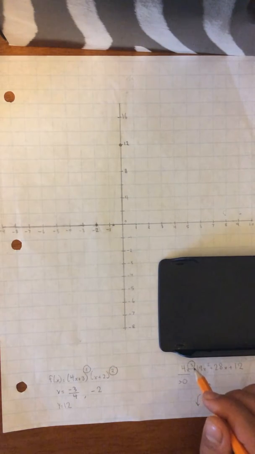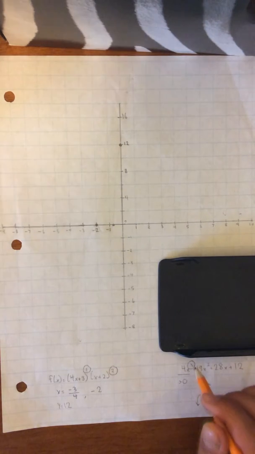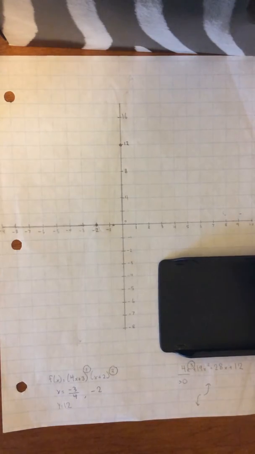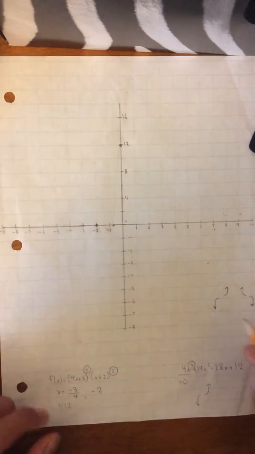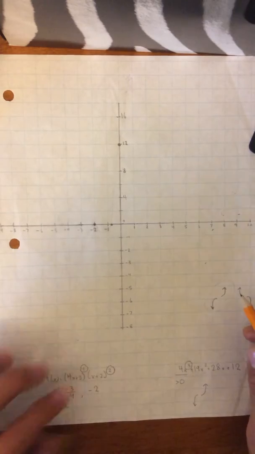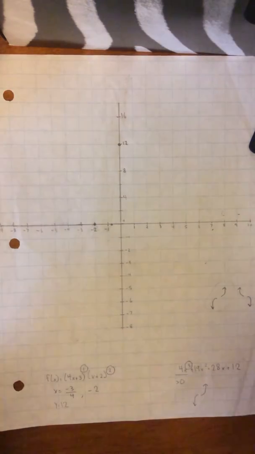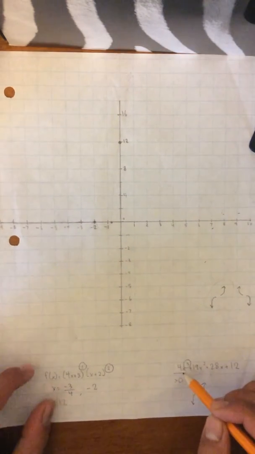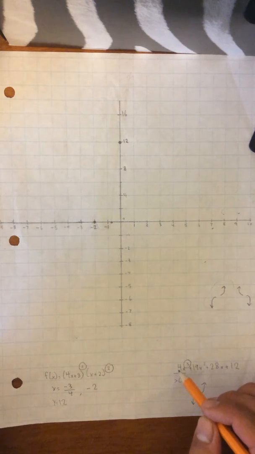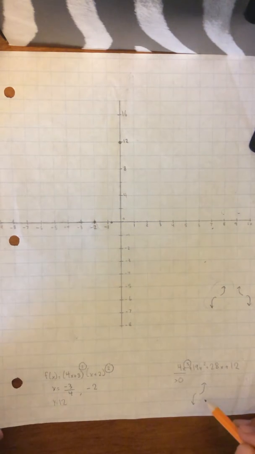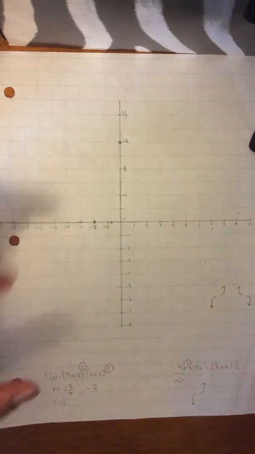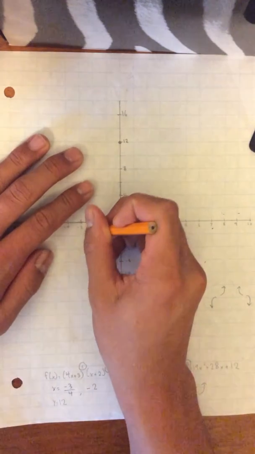Now, a polynomial with an exponent of 3 leading the way will have a shape in either 2 different cases, either left down, right up, or left up, right down, all dependent on this value. But since this value is greater than 0, we know it's a left down, right up graph. So now we can begin to plot these points.